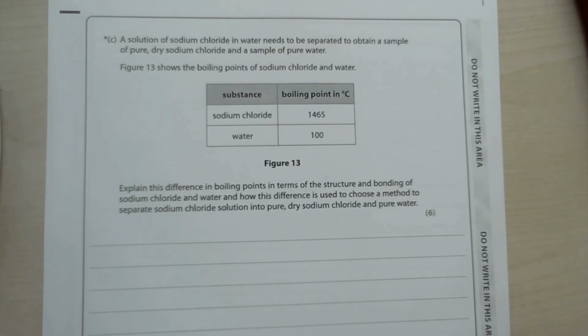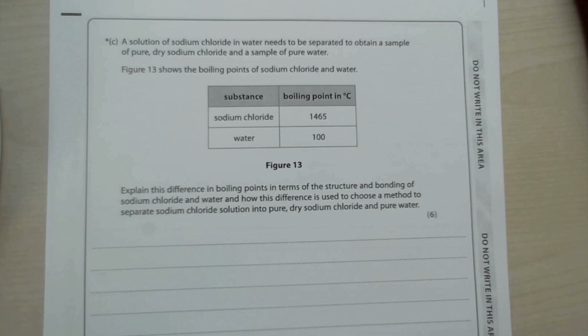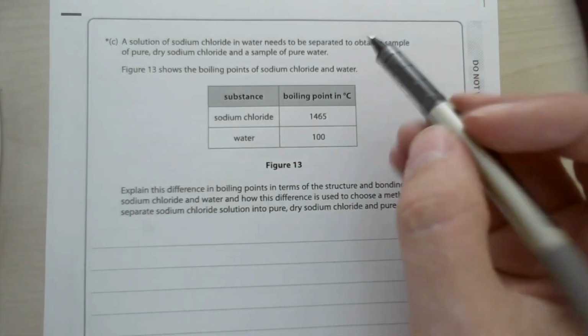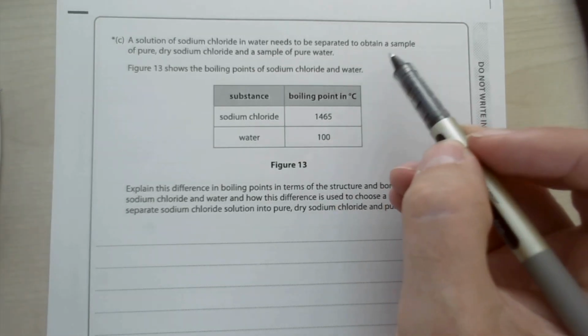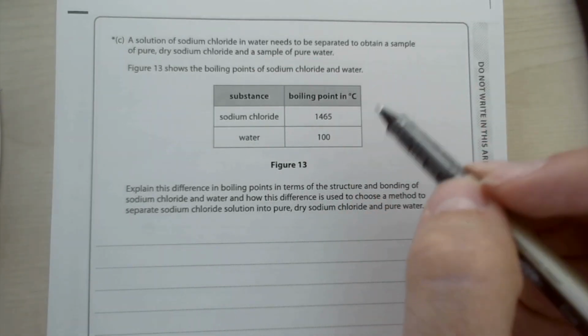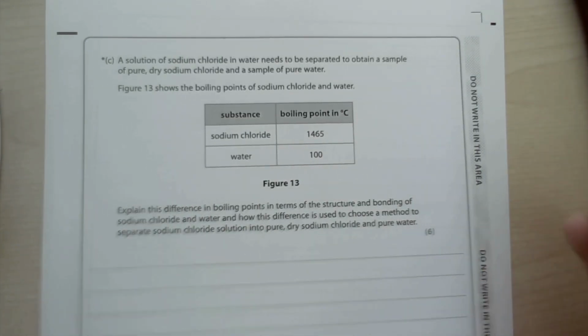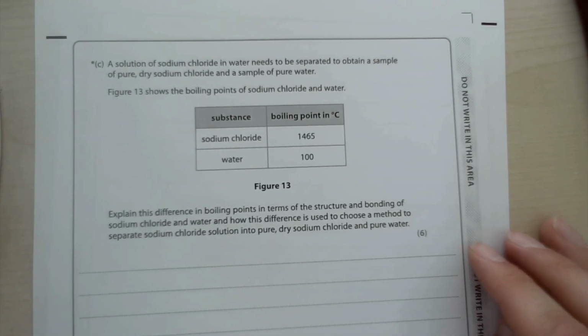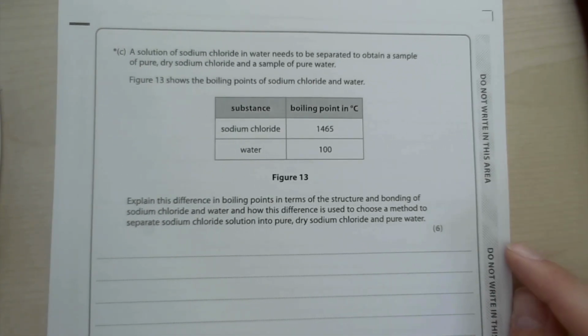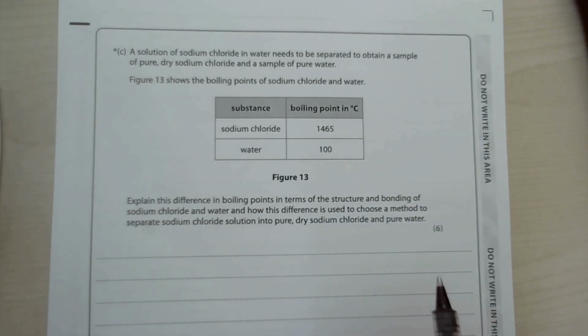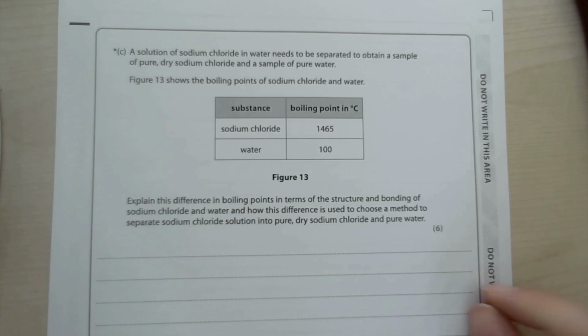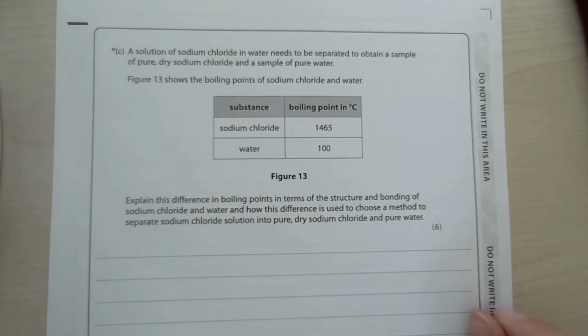Okay, 6 marker. I know you all love the 6 markers. So we've got a solution of sodium chloride in water. It needs to be separated in order to obtain a sample of pure dry sodium chloride. Explain this difference in boiling points in terms of the structure and the bonding of sodium chloride and water, and how this difference is used to choose a method to separate them. Okay. I was fairly grumpy when I was marking these because there were some slightly frustrating answers from some people.